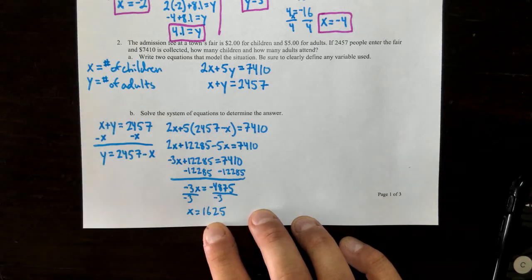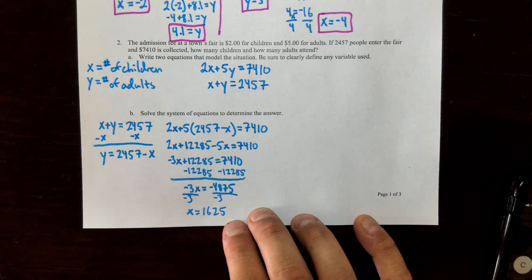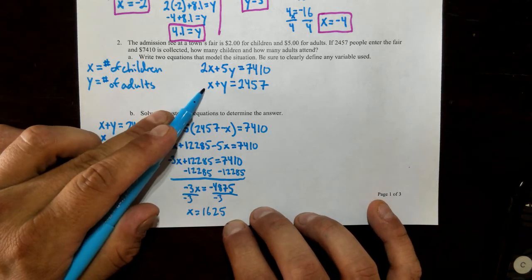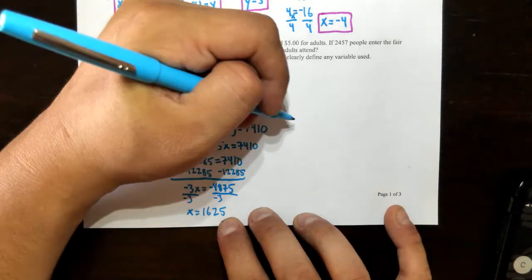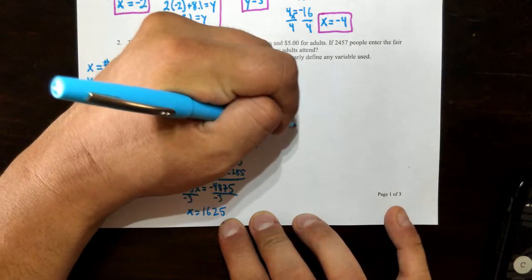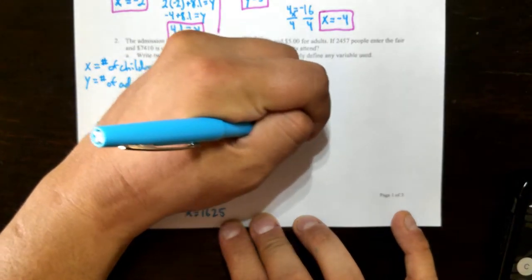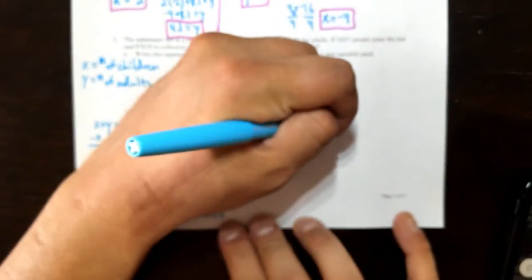So that represents the number of children. I know that 1,625 children entered the fair. Now let's find the adults. I'm going to plug it into the second equation because this is an easier equation to work with. I now know that 1,625 plus y is equal to 2,457, the total number.